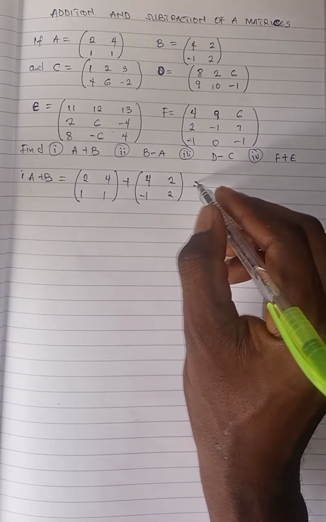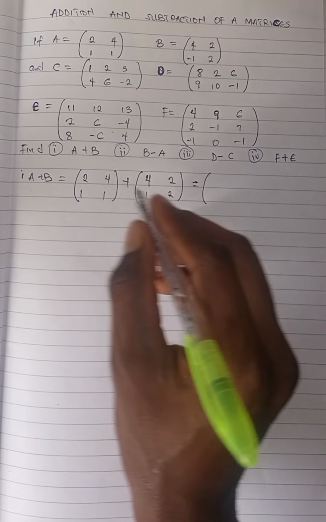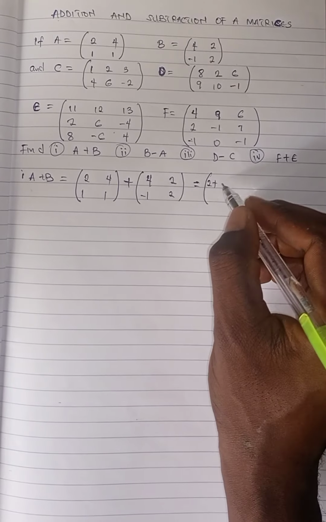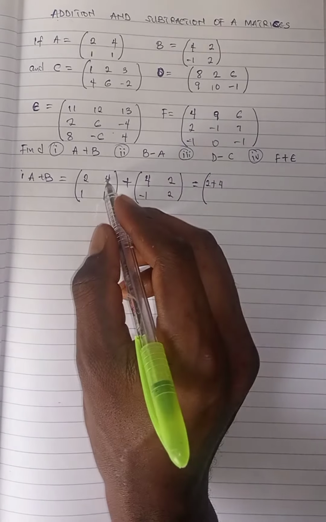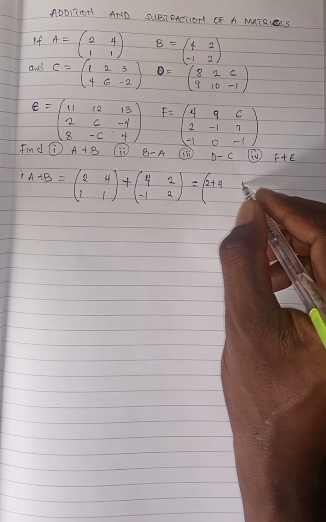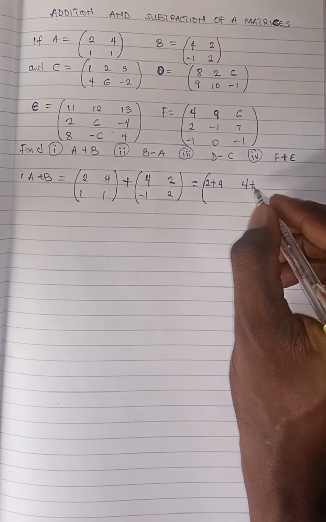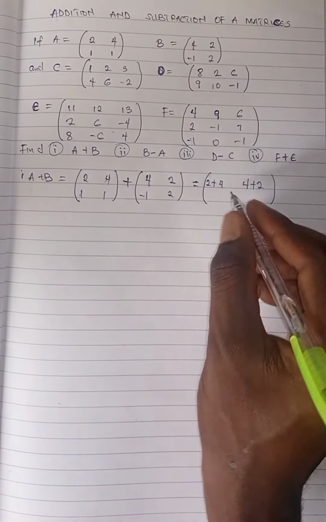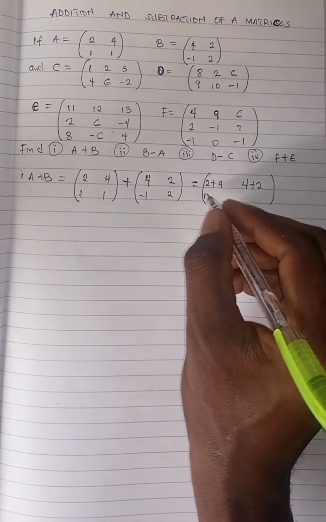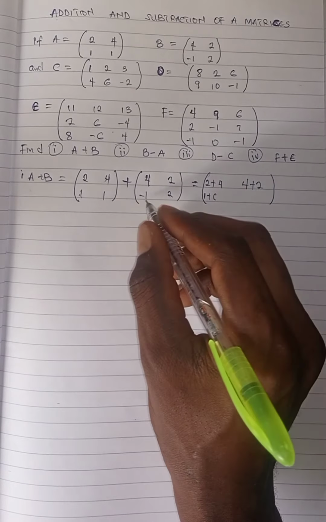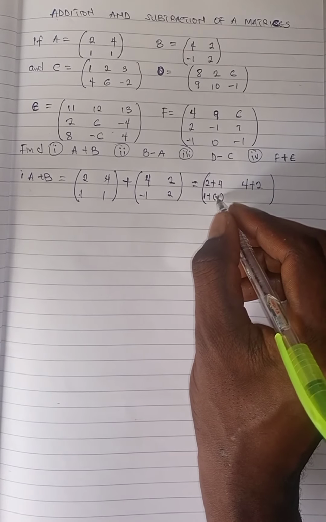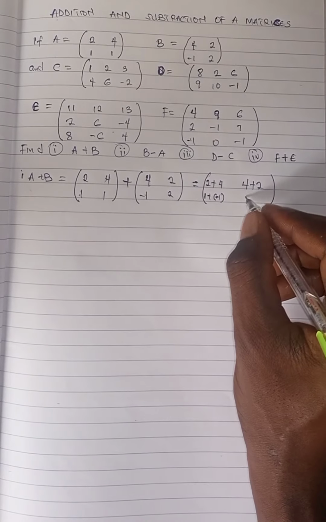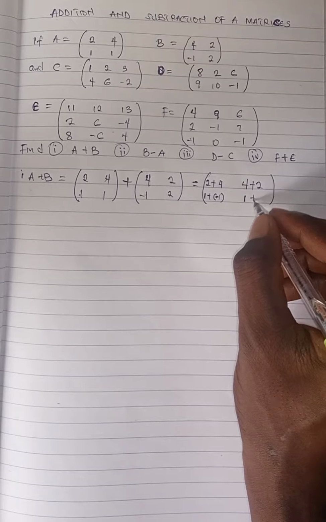So don't forget that you are using your addition sign. So here you have 2 plus 4, then 4 plus 2, then you have 1 plus minus 1, don't forget the minus sign, then you have 1 plus 2.